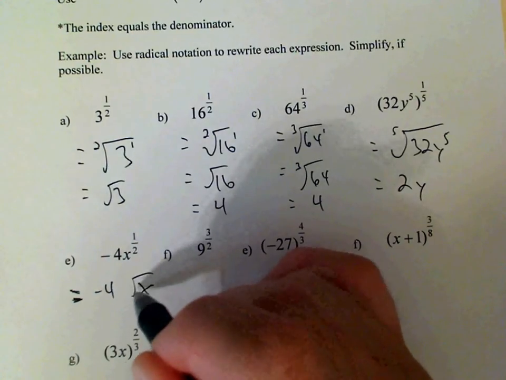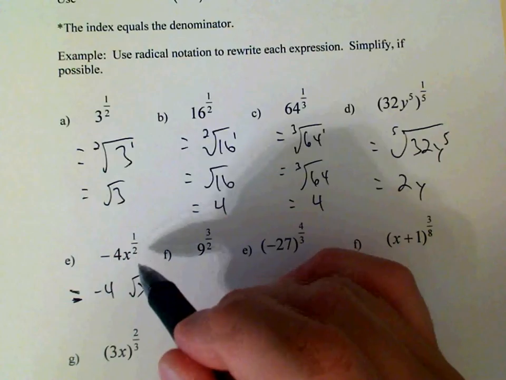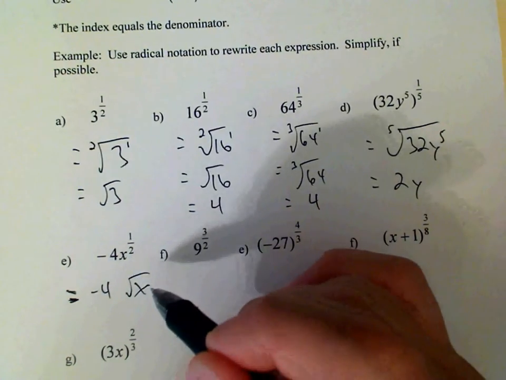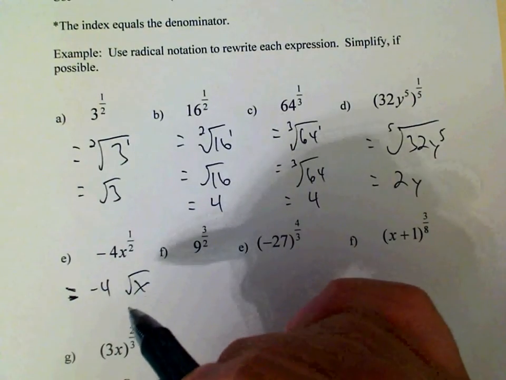And the x goes underneath the square root. The 2 is the denominator, which means it's the index. I'm not going to write it because it's already assumed. I'm not going to worry about the 1 because anything raised to the 1 power is just itself. So we're done. Negative 4 times the square root of x.